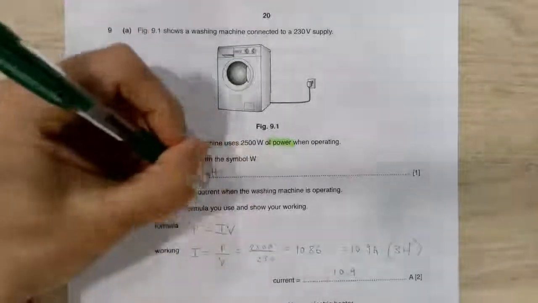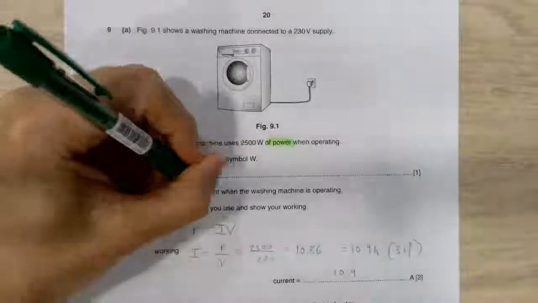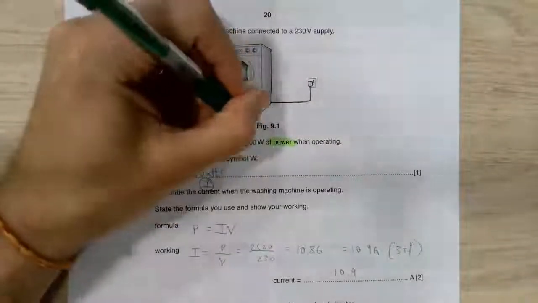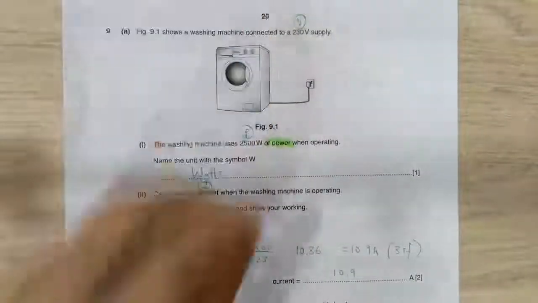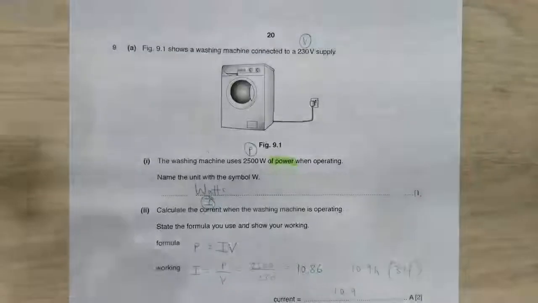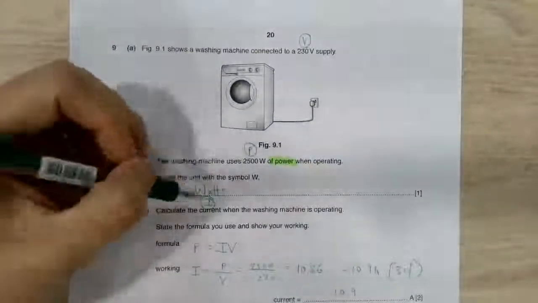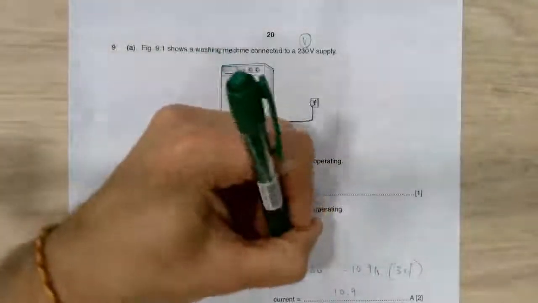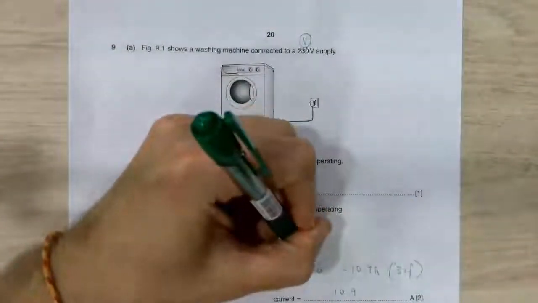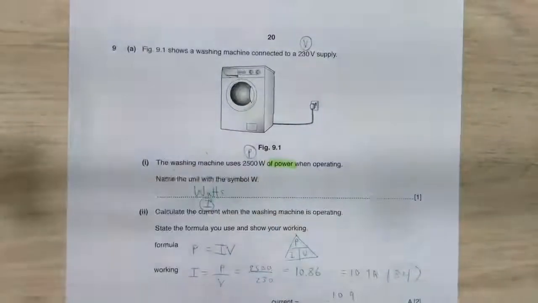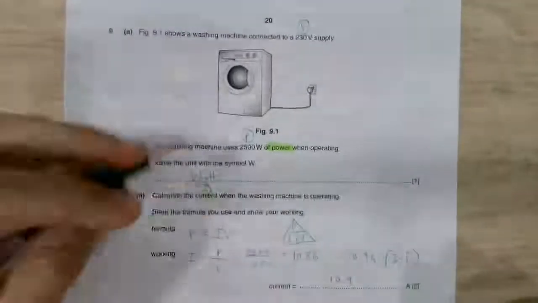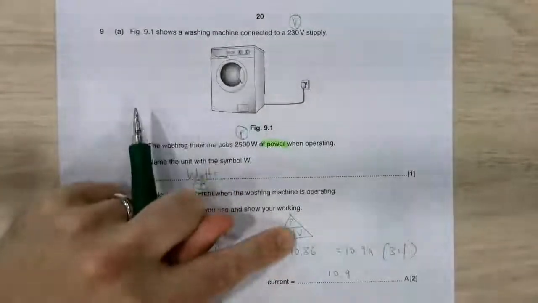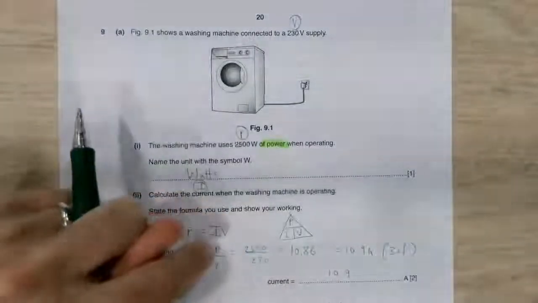If I was being a bit more thorough, I'd be writing an I here, a P here, and a V up at the top here. We know P, we know V, and we're being asked to calculate I. Again, if you want a triangle, go for it. Hopefully we don't need to rely on these too much. P equals IV, PIV. We need I, cover up the I, you're left with P over V, I equals P over V.